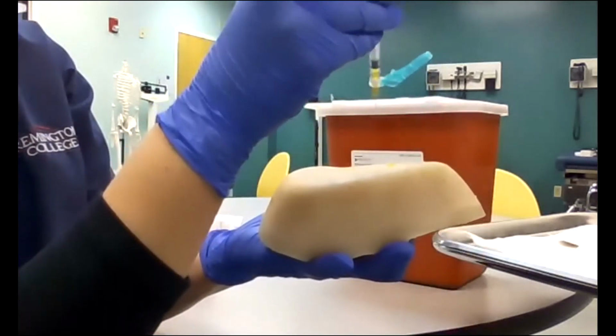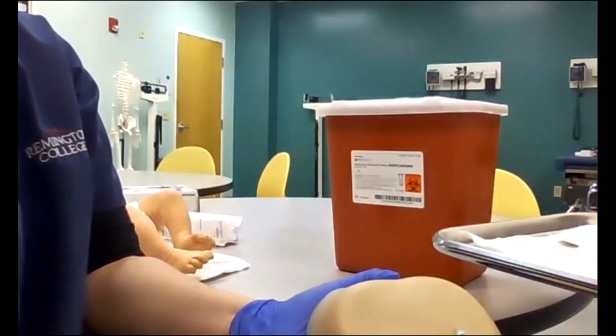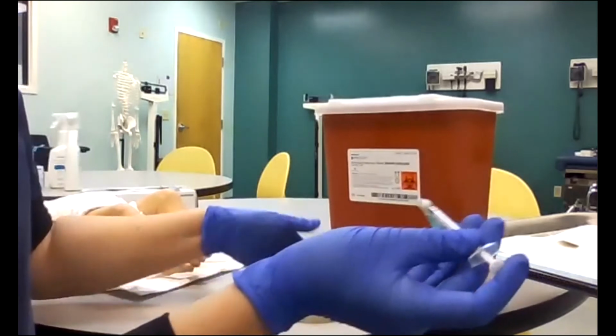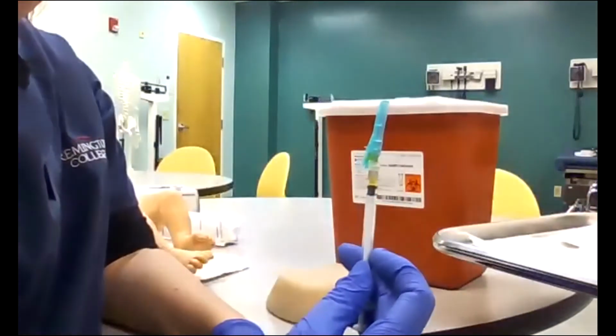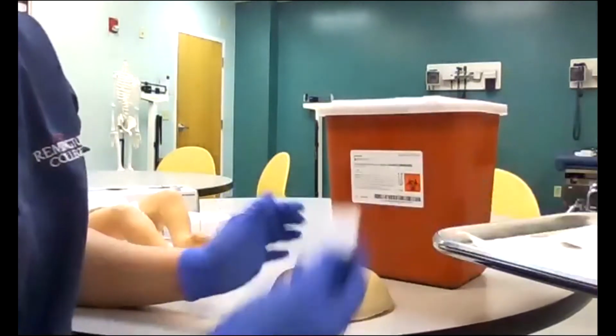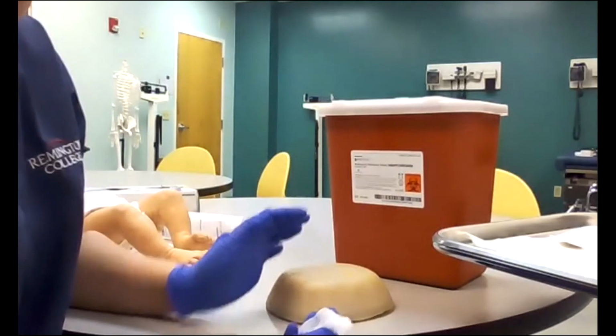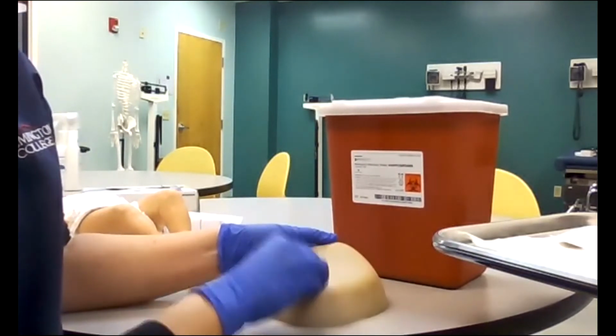And it's going to leak because this thing has been poked a million times. So you're just going right underneath the skin. You're going to immediately click your needle closed and throw it out. You do not put a Band-Aid over someone who had an intradermal injection. You just want to dab it just to make sure nothing's leaking down their arm.